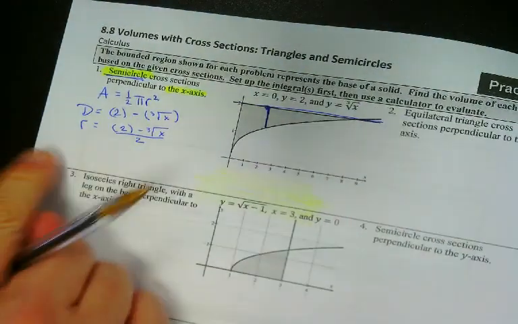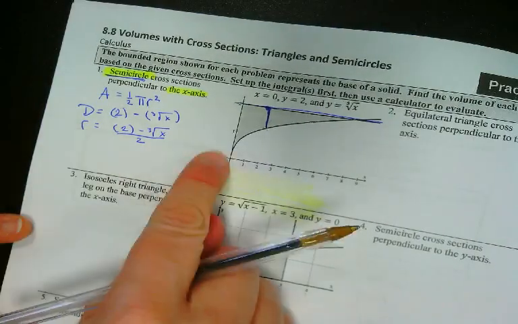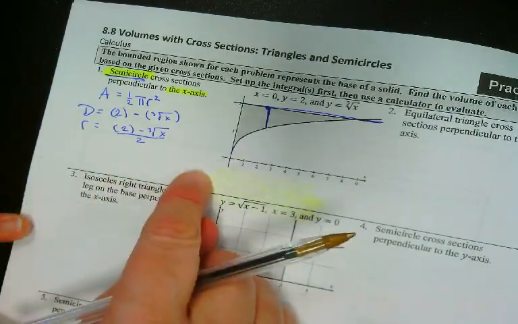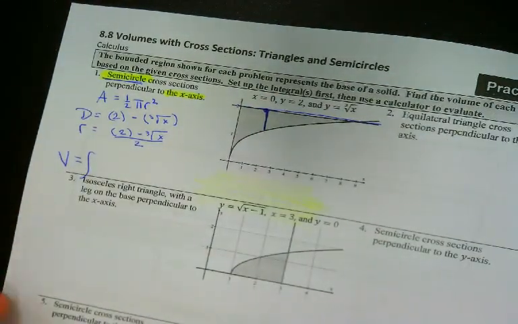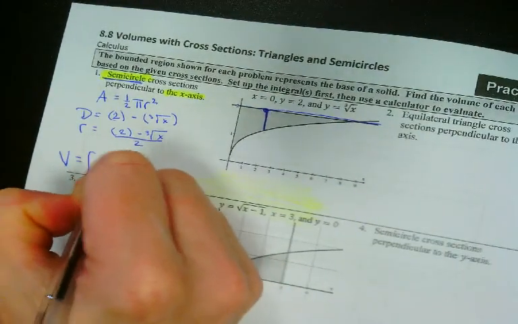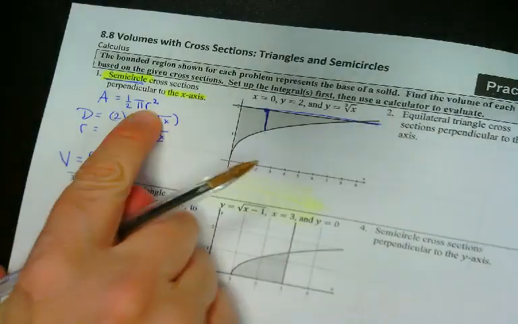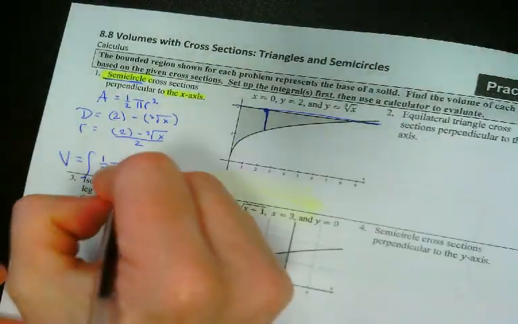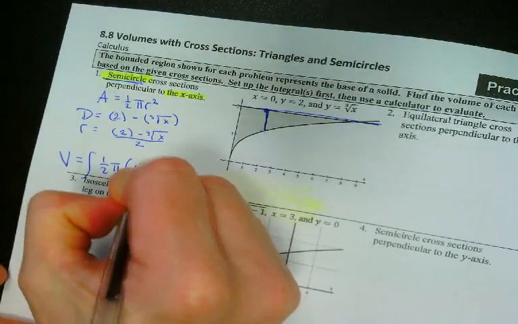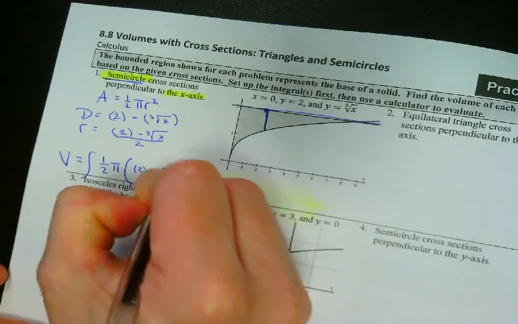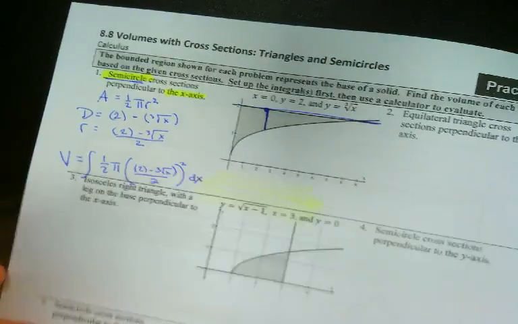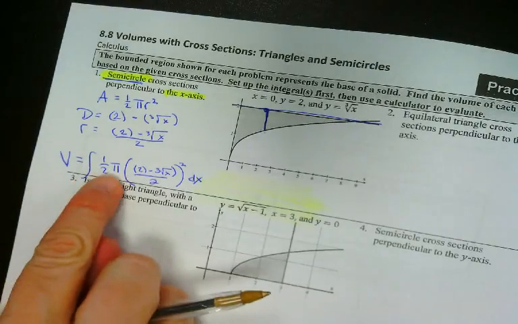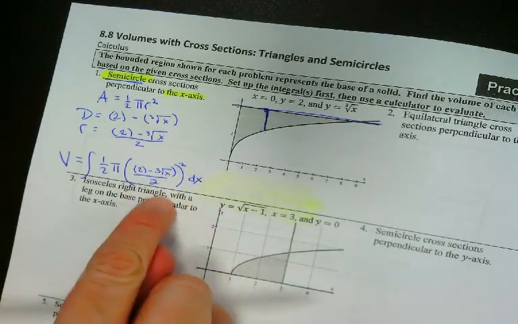I'm going to jump to writing just the volume out. You can write the area first if you want, but I think you could probably put it all together here. So I'm going to say volume equals the integral. Now I need the area. So I need 1/2 pi, and then I need whatever I wrote for r and square it. So that's 2 minus the cubed root of x over 2 squared dx. 1/2 pi, whatever I wrote for radius squared.